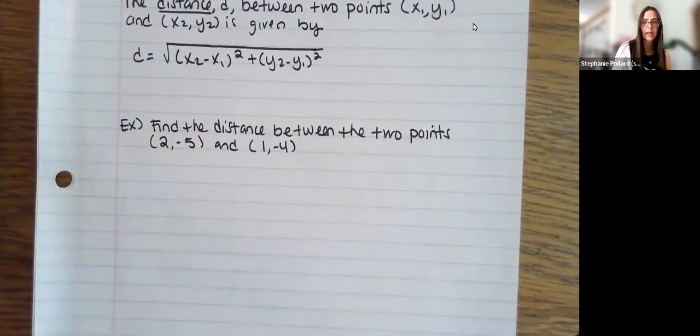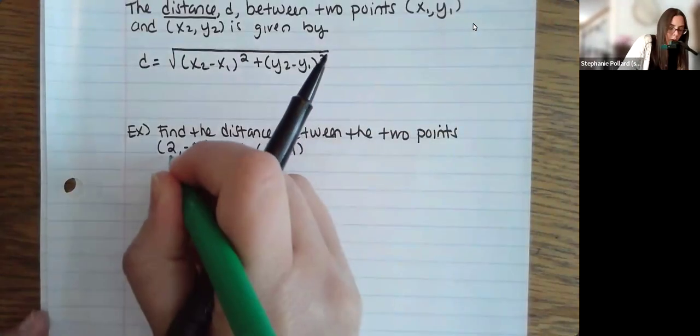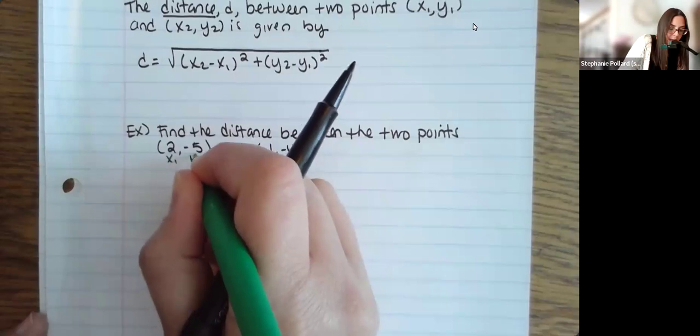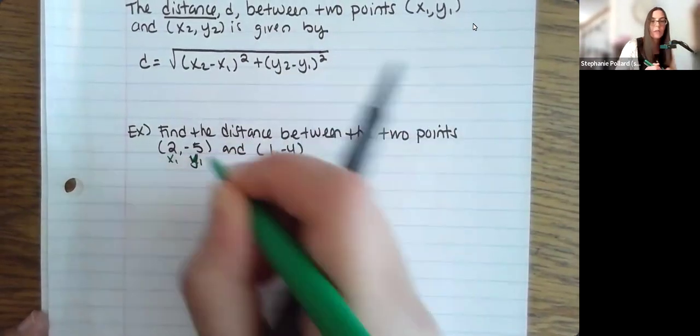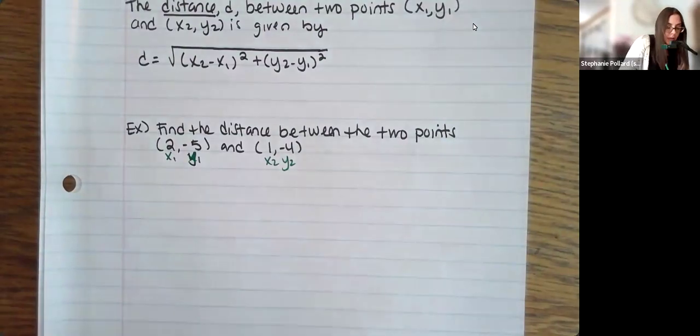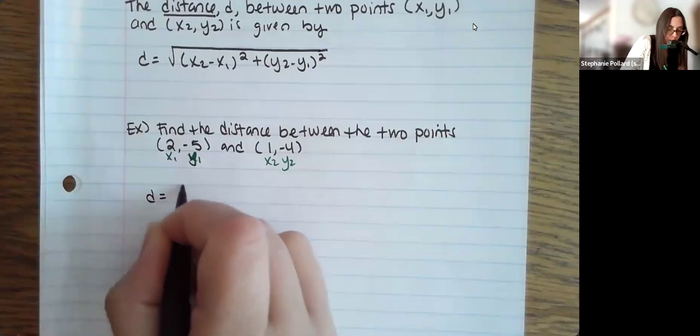So let's go ahead and try an example here. So I have the 2 points, 2, -5, and 1, -4. It doesn't matter which point you call 1 or 2. I like to label things. I just find it easier. So we'll call the first point 1 and the second point 2, excuse me. And then we're going to go ahead and plug it into that formula.